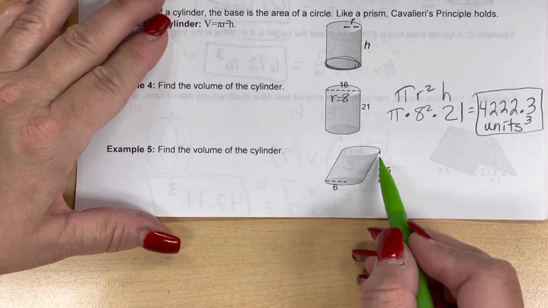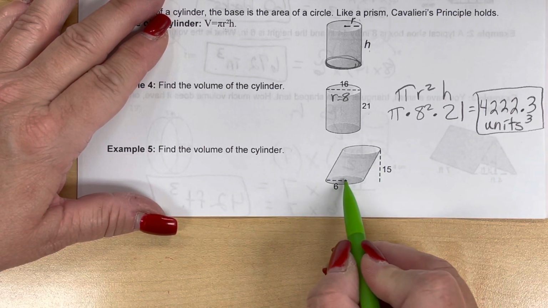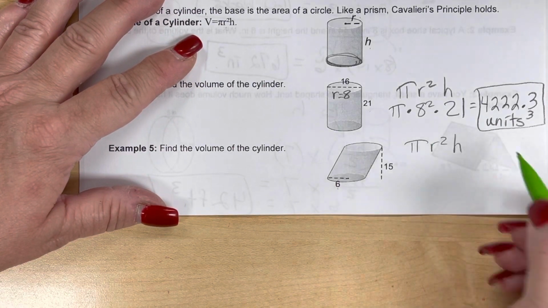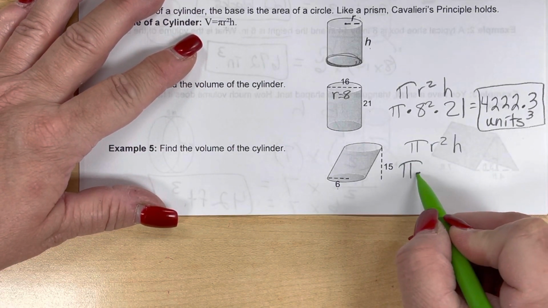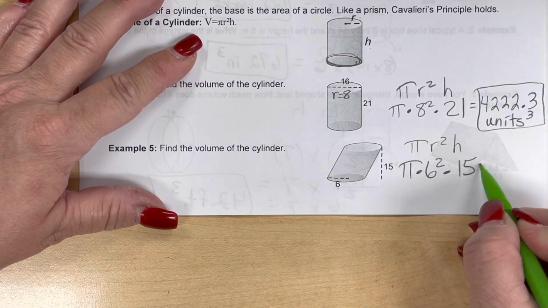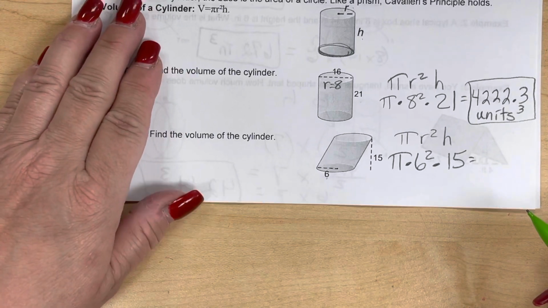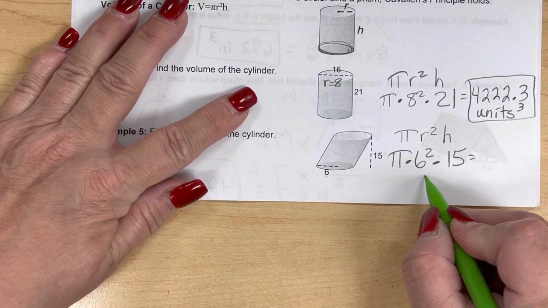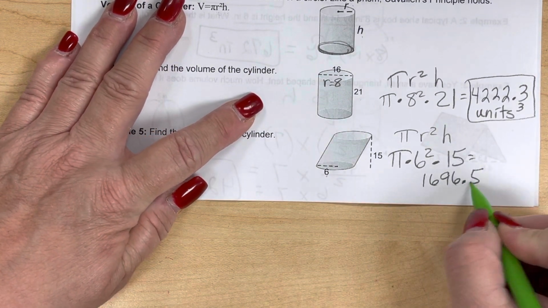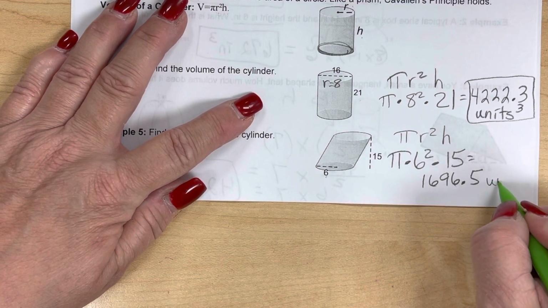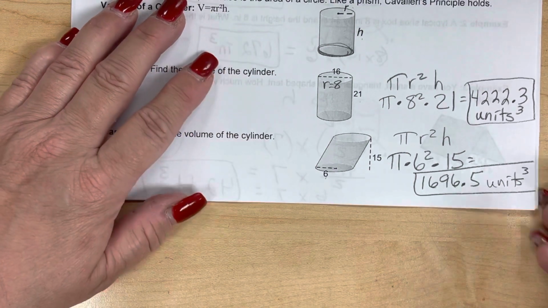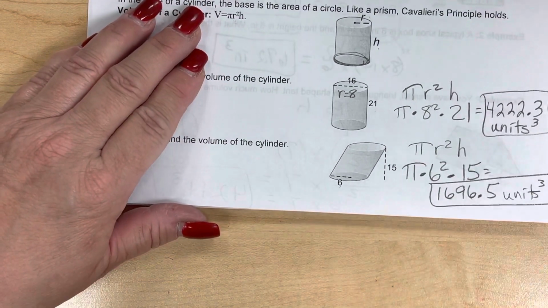Okay, now this next one, even though it is oblique, it shows you clearly that's your radius. So it would be pi r squared times the height. So pi times 6 squared times my height, which is 15. Multiply those three things, round to the tenth, and you get 1,696.5. It doesn't tell me what again, so that would be cubic units. And that's all there is to finding volume of a prism and a cylinder.